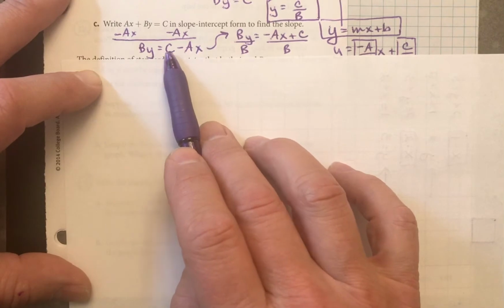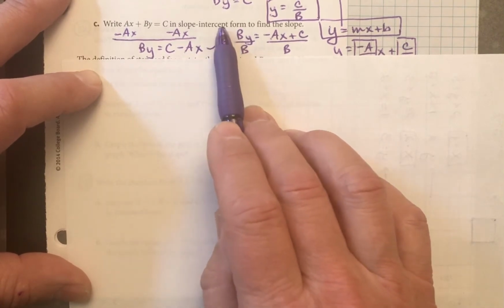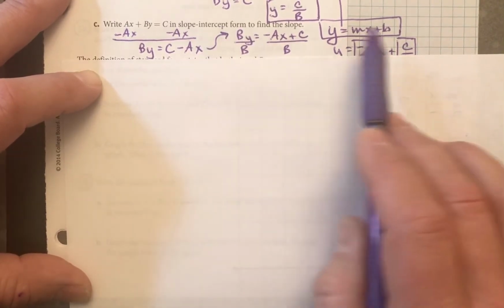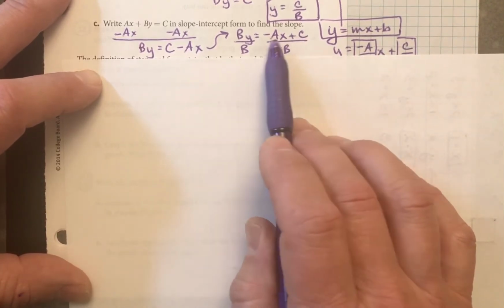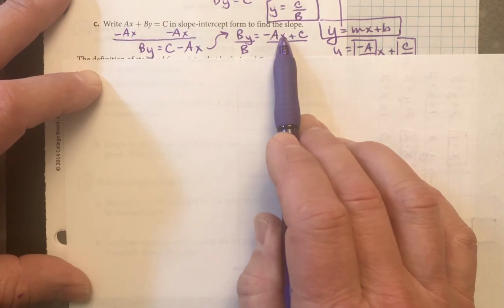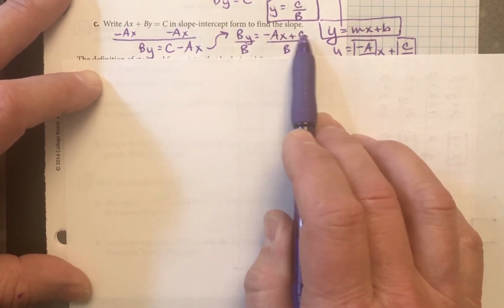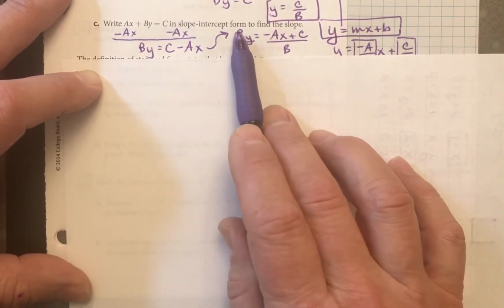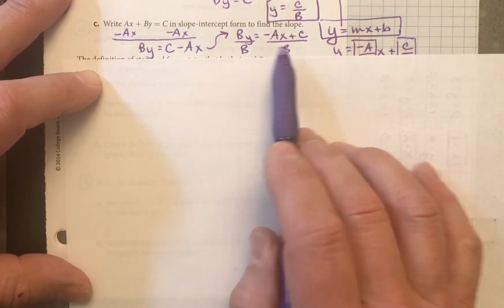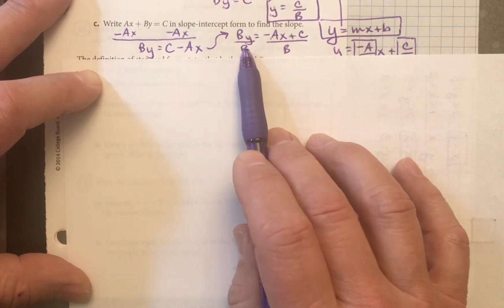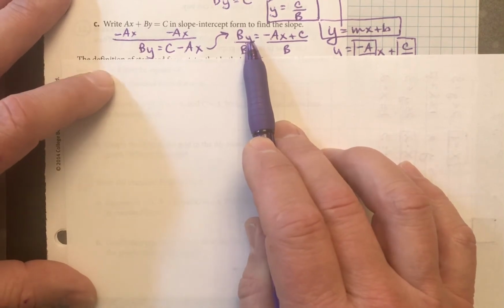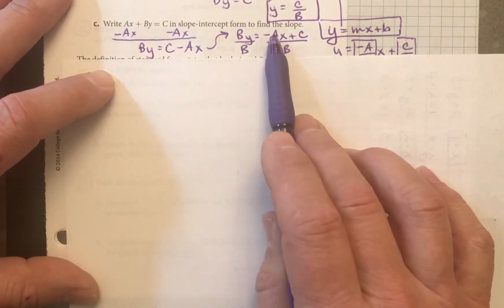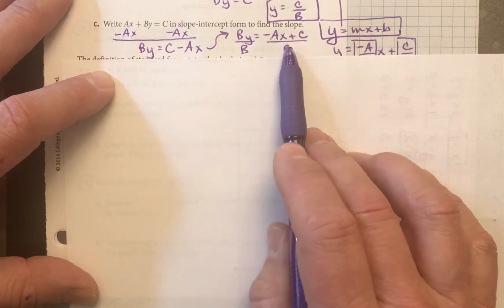Now, I'm going to rewrite it so that it is in the order of mx plus b. So I switch the order here and get the opposite of ax plus c. Now my last step is to divide both sides by b. The b and the b will simplify to 1, and we'll be left with y by itself. And so now we have to divide each term by b.